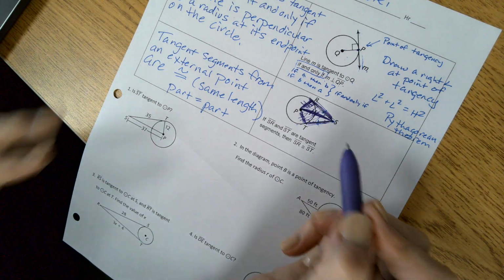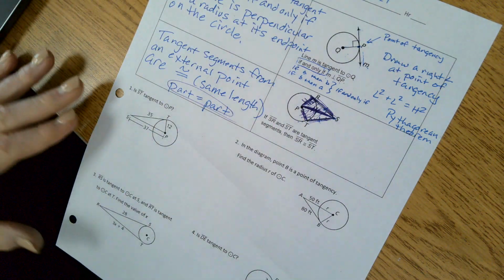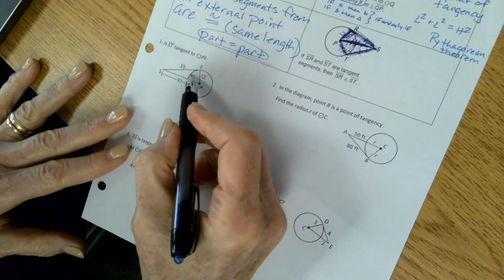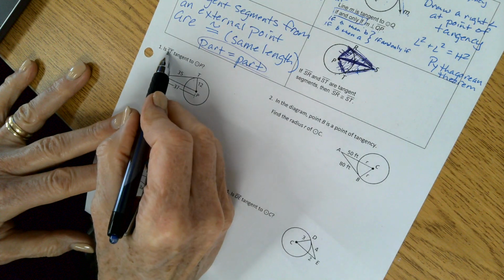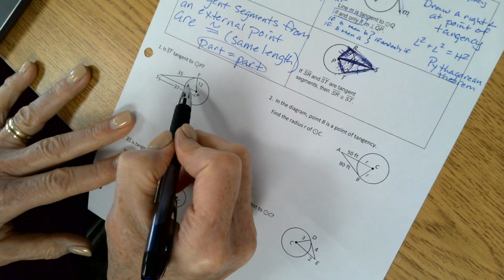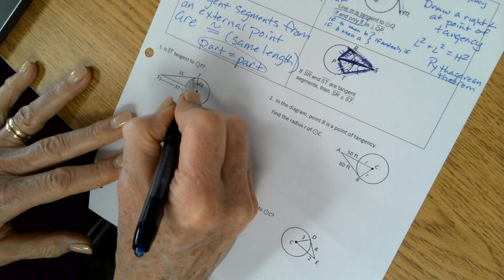I'm going to do a couple. Remember, every one of these will be a part equals part. Let's do this one. Is segment ST tangent to circle P? If it is tangent, then there'd have to be a right angle, right?